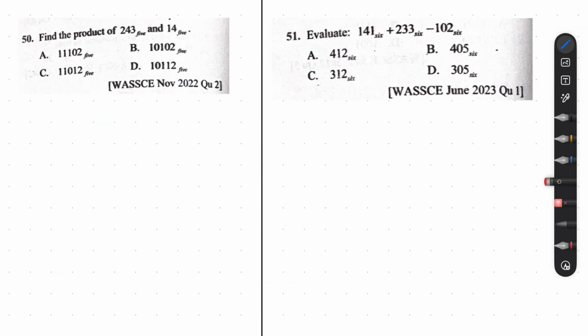Okay, it says find the product of 243 base 5 and 14 base 5. So we have to multiply, right? Cool. So we have 243 base 5 multiplying 14 base 5. Let's create a small space over here so we can do our rough work. Okay, we are multiplying. Now let's start.